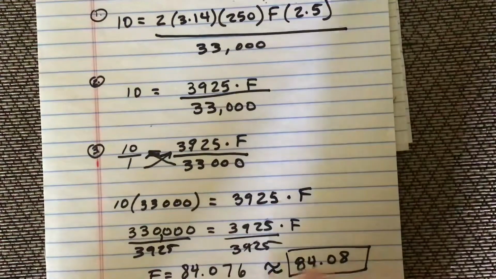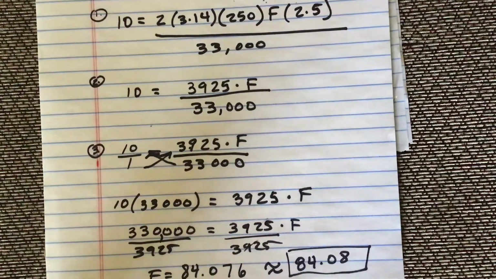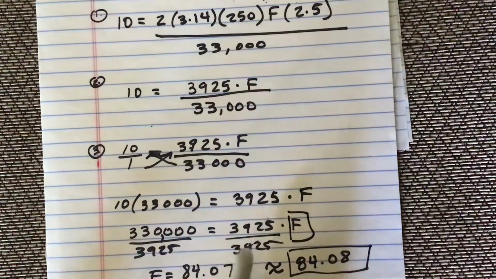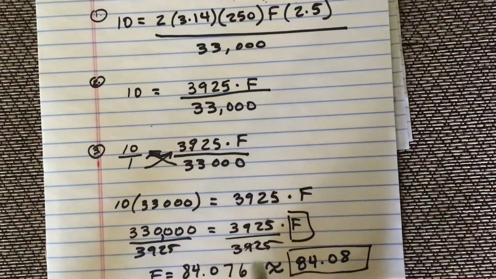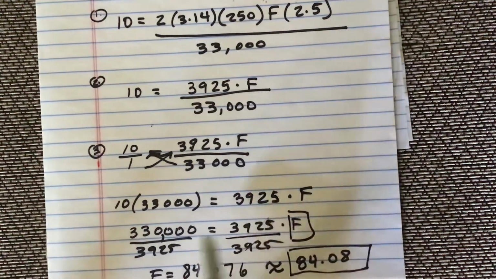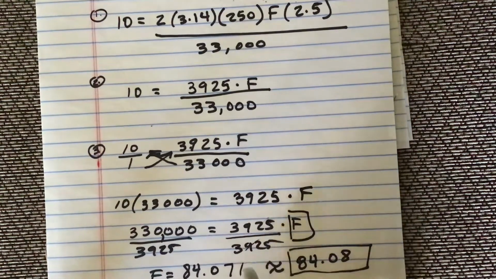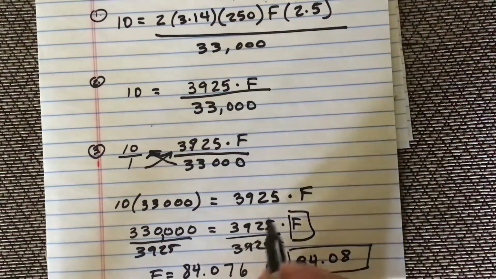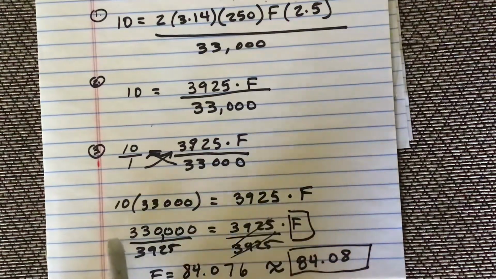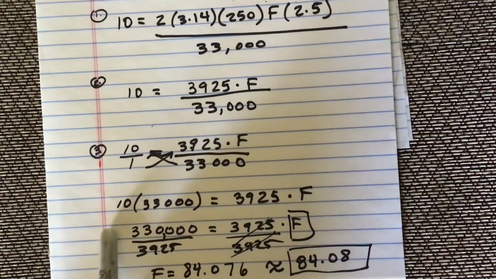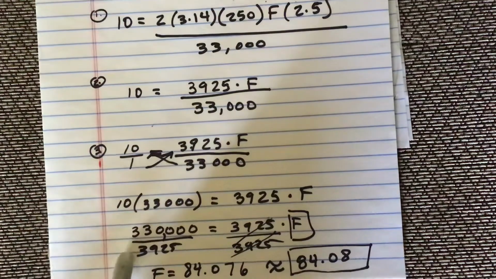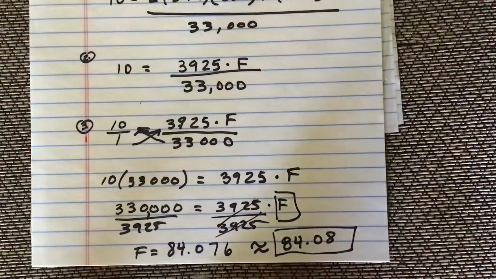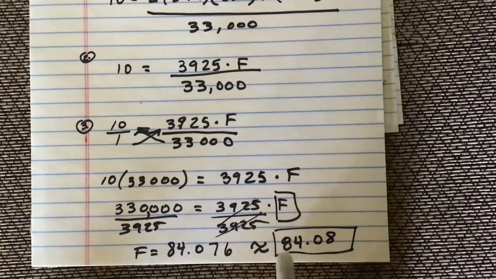Now my next step is I want to isolate the F, or get the F by itself. This is saying this times this gives me that. So to get the F by itself, I'm going to divide both sides by 3925. On this side, it cancels out. On this side, I'm taking 330,000 divided by 3925. So this goes first in your calculator, divided by this, and I should get an answer approximately 84.076, or approximately 84.08.